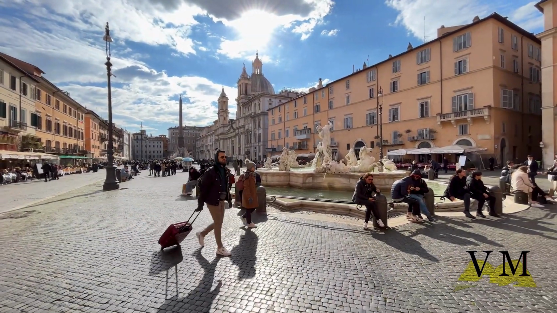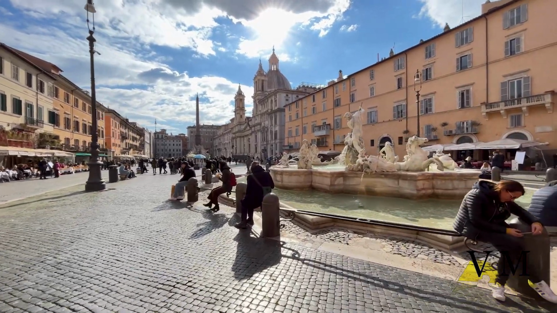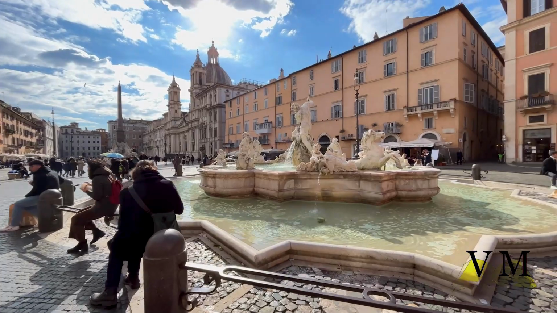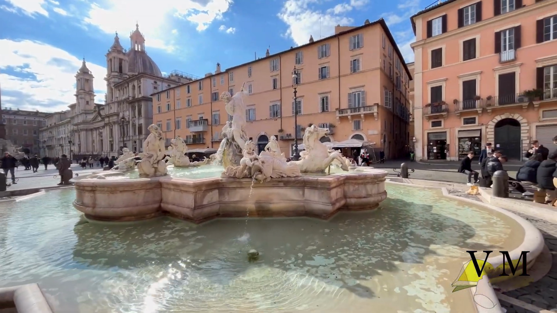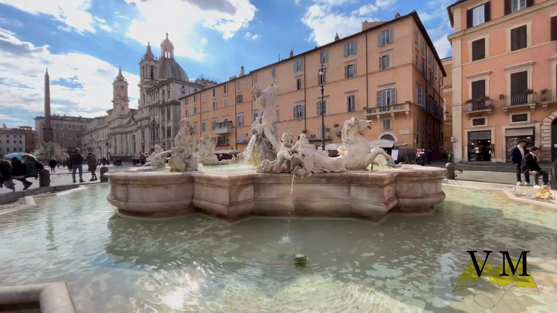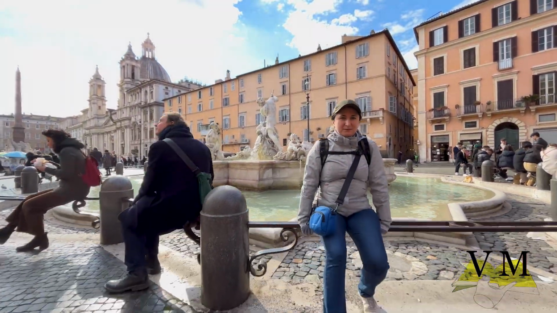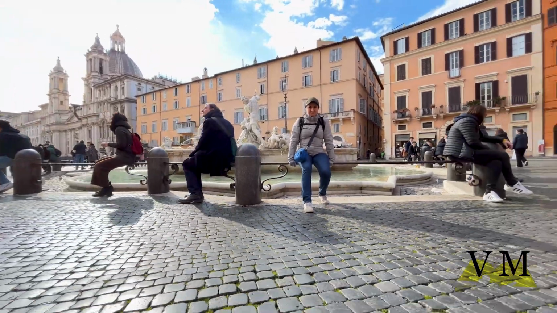There is also a third fountain, Neptune's Fountain, located at the north end of Piazza Navona, which was once called Fontana dei Calderari because it was located near a small alley with blacksmiths' workshops, pottery workshops, and others that made pans and other metal objects.